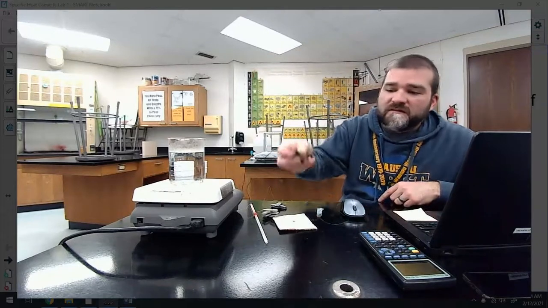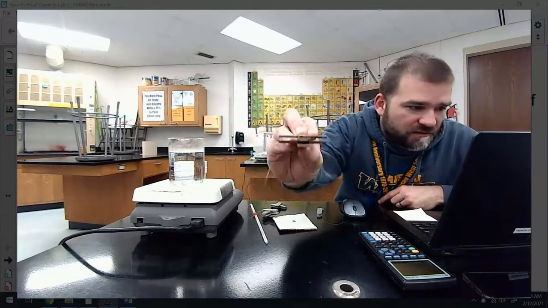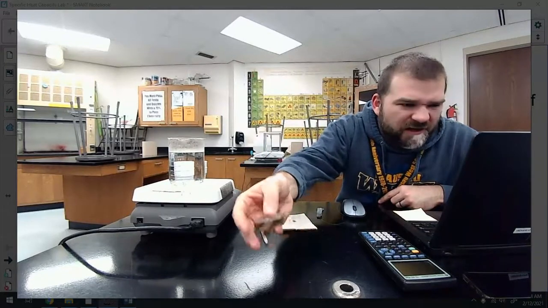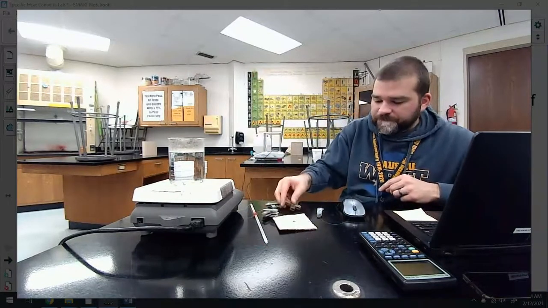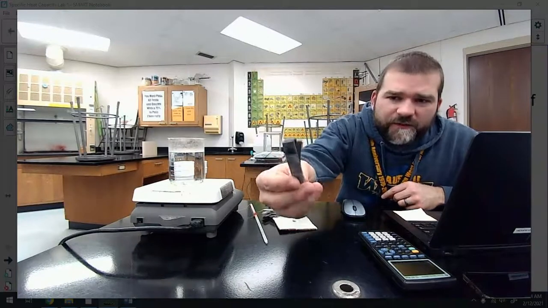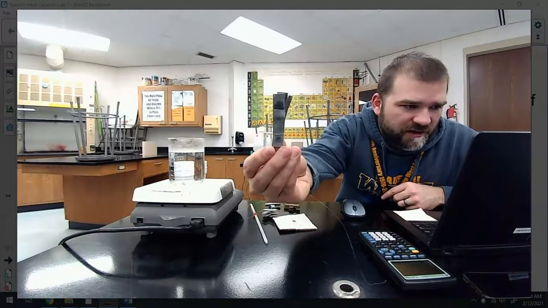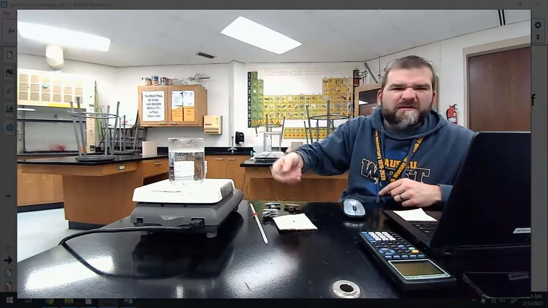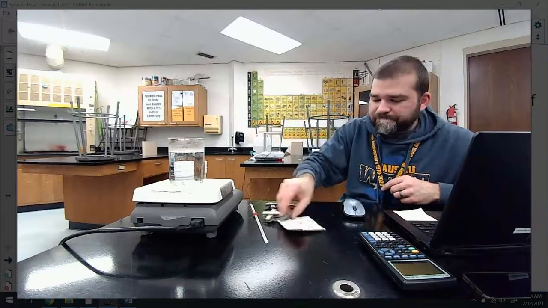Unknown sample C is this. You can tell it's all kind of rusty. A little more dense than the second one, not quite as dense as the first one. And then I have sample D. Again, kind of silvery, kind of grayish looking, and I'd say on the lower end of density maybe.